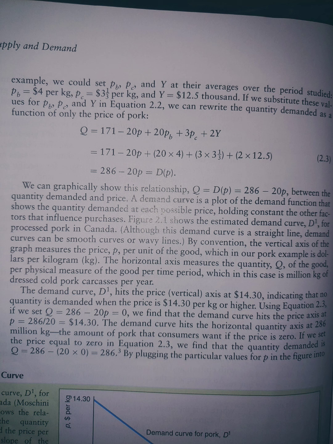P sub B equals $4 per kilogram, P sub C equals 3 and 1/3 dollars per kilogram, and Y equals $12.5 thousand.